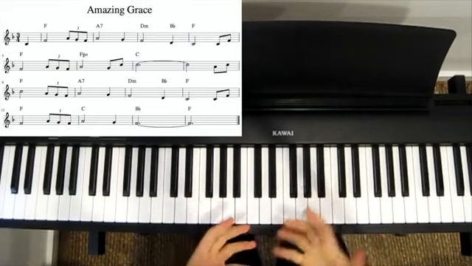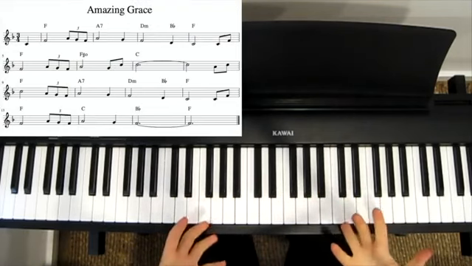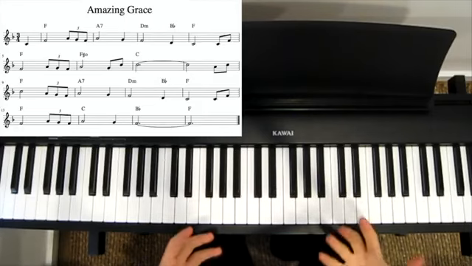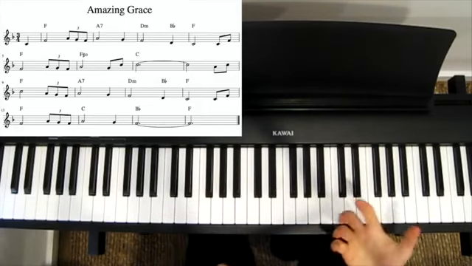So a good example of this is the classic Amazing Grace. Now the melody only uses the pentatonic scale, so it's going to fit quite well.